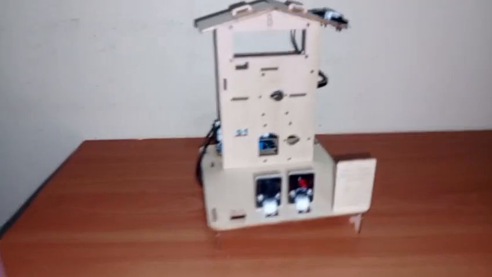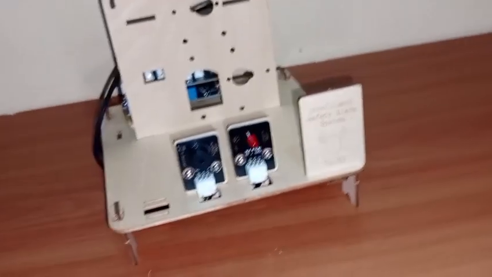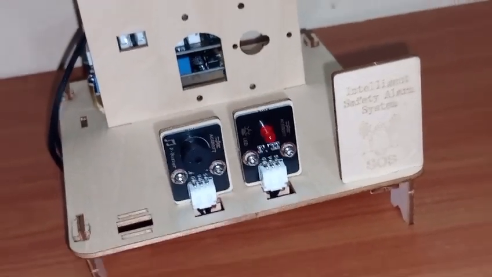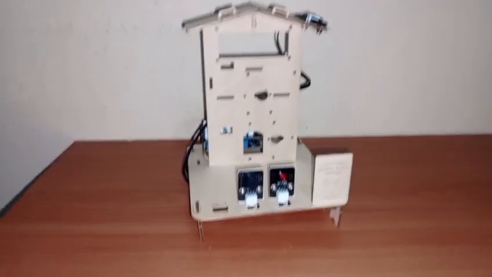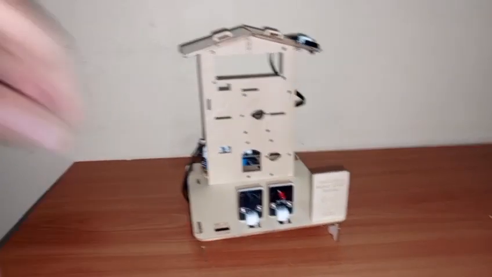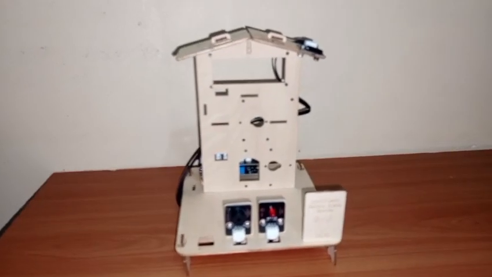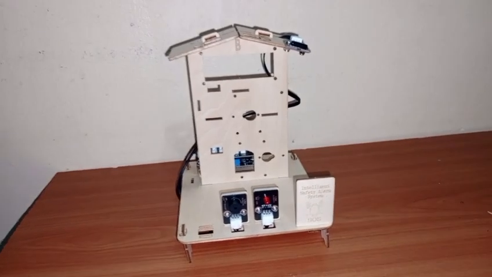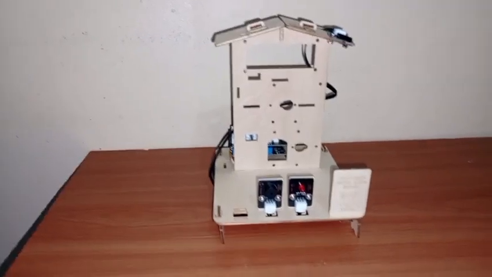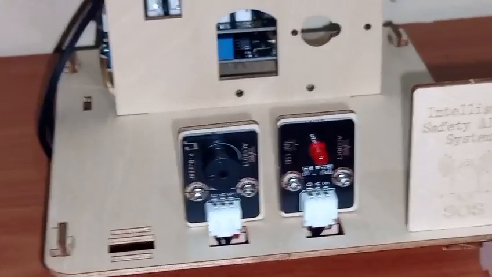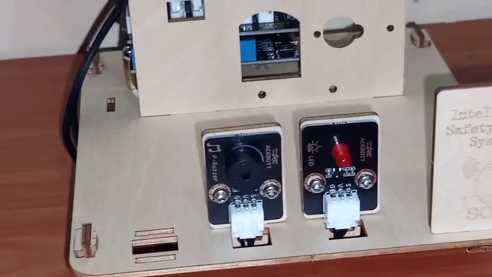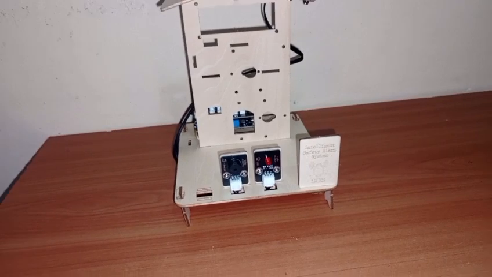Then we have the red LED, the one that has like a red bulb. What it does, it usually sounds a visual alarm when the predefined threshold has been surpassed, meaning that there is an earthquake. Then we have the buzzer, the fourth component here, which sounds an alarm in terms of sound, not light like the red LED. Those are the four components.